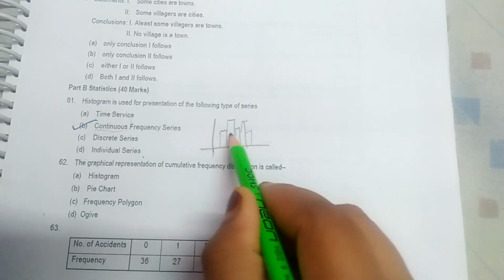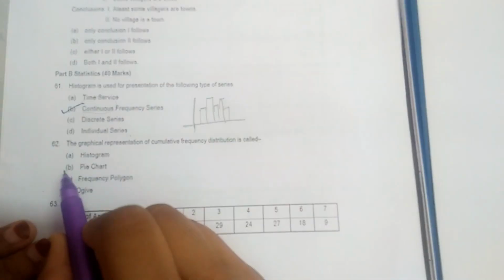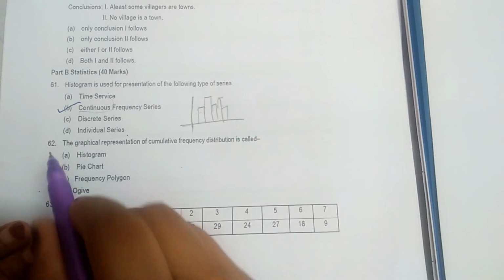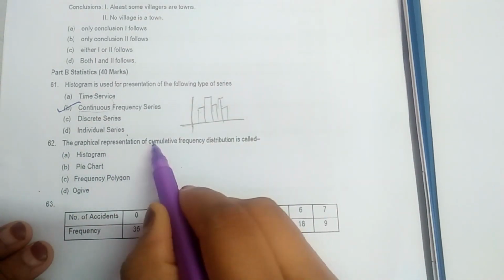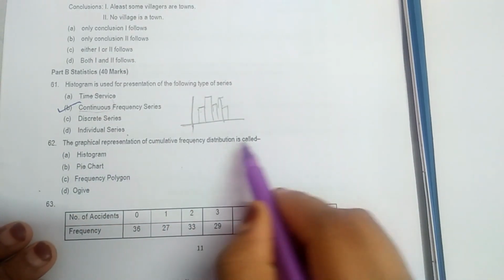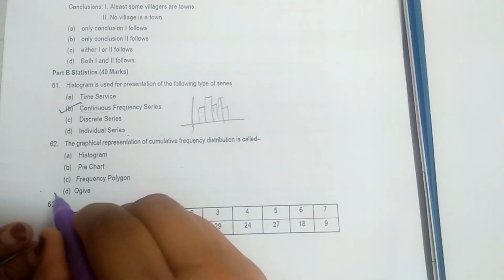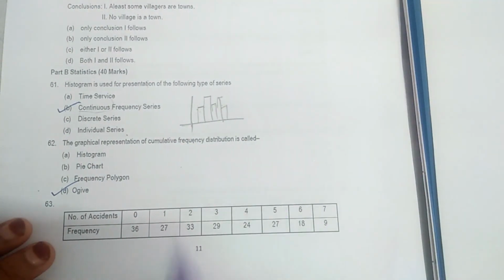Okay, they get attached to each other. Let's read the next problem, the 62nd one. The graphical representation of the cumulative frequency distribution is called. It's simple, it's ogive. We get an ogive curve.